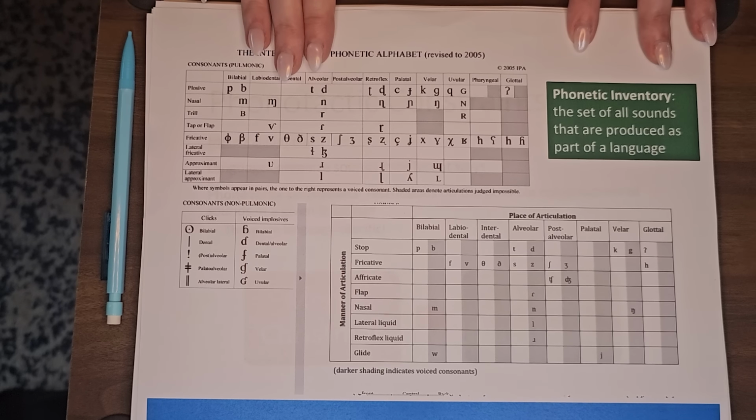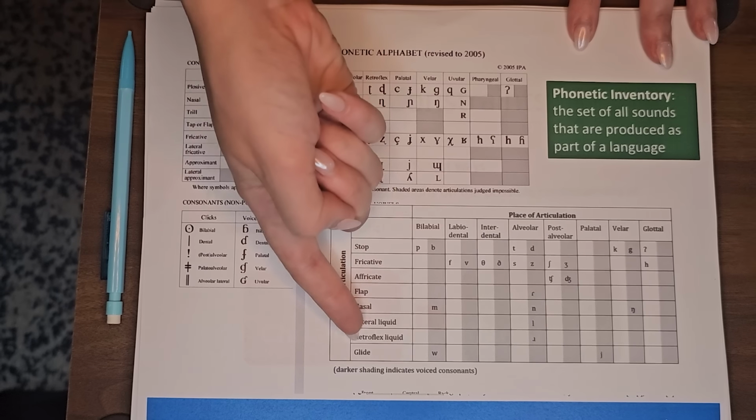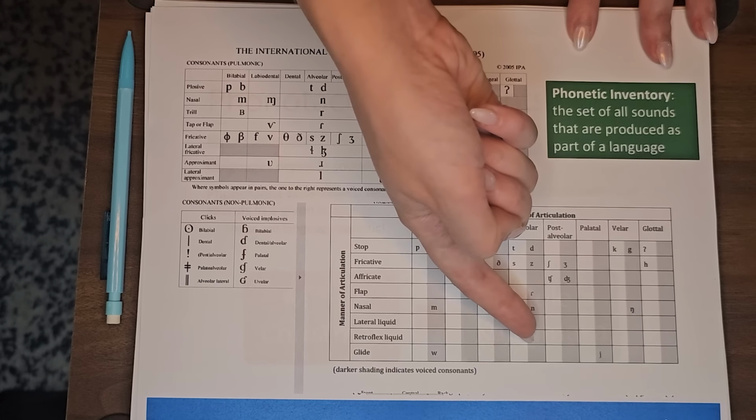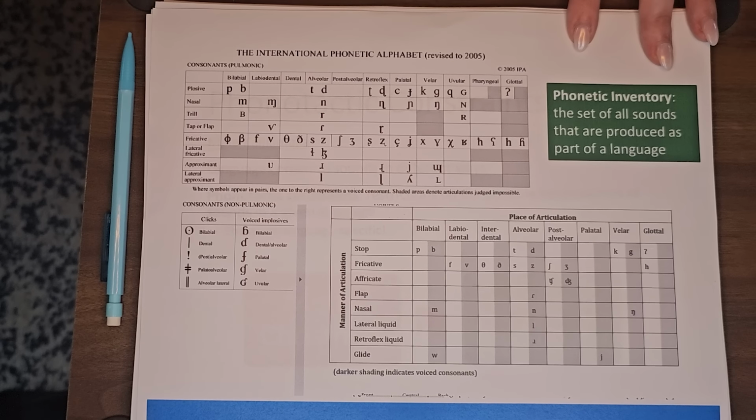For example, English has the alveolar retroflex liquid, but it doesn't have other sounds like the alveolar trill. It's hard to roll your R's while soft speaking.